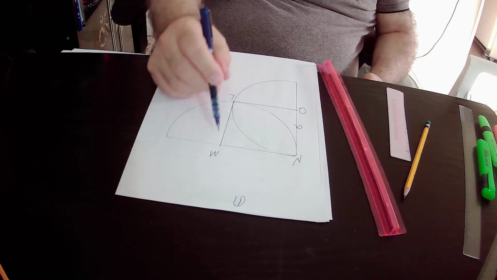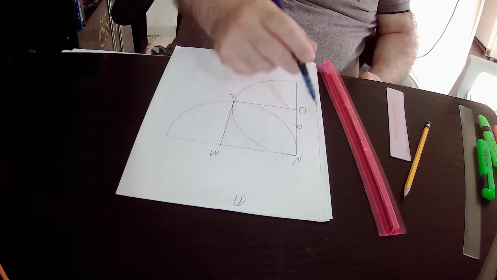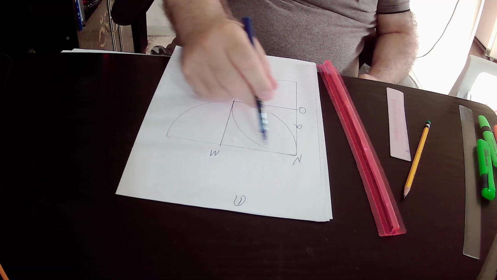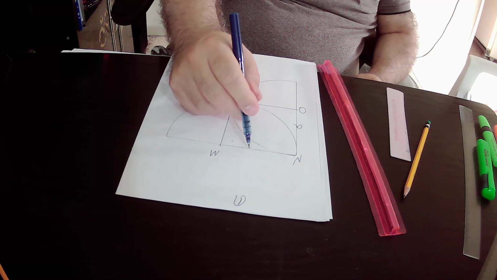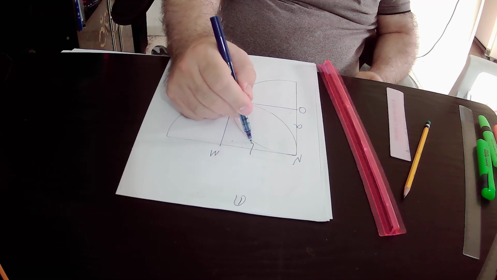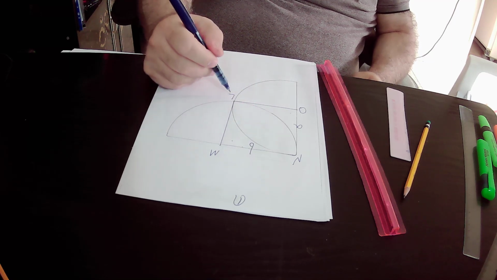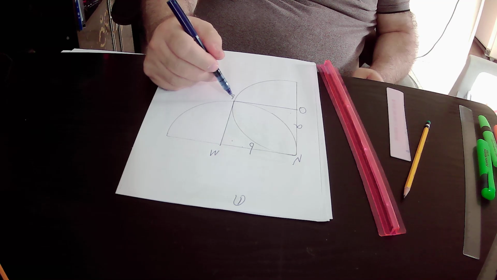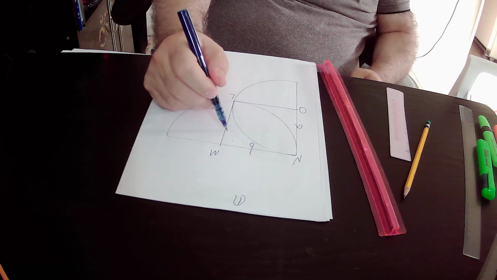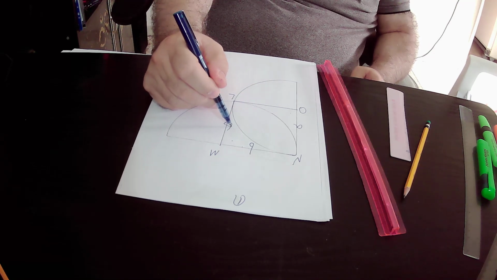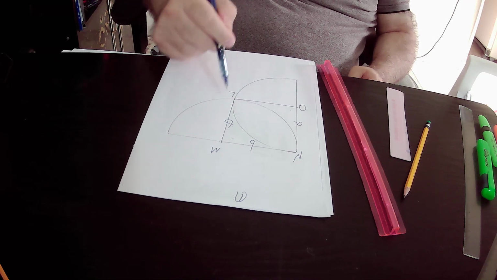And here point M is the center of this semicircle. Point N is a point on this semicircle itself. Therefore, MN is the radius of this semicircle, and we define the radius of this semicircle as B. Here, point M is the center of this semicircle, point L is a point on this semicircle itself, therefore ML is also the radius of this semicircle, that is equal to B according to our definition. Likewise, point O is the center of this semicircle.